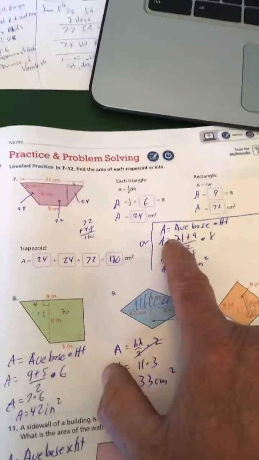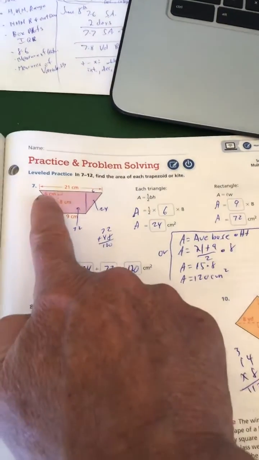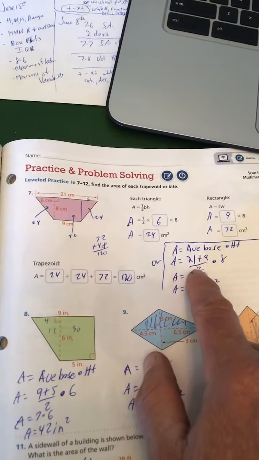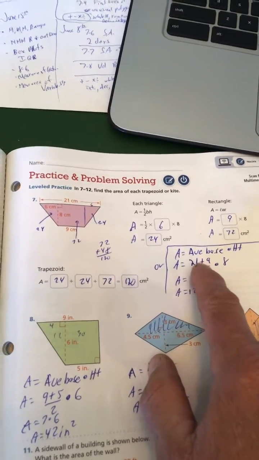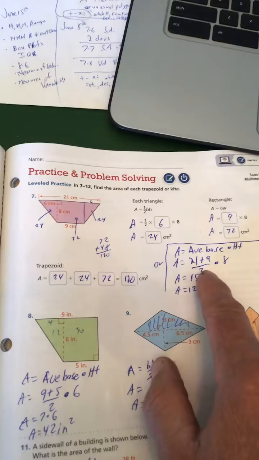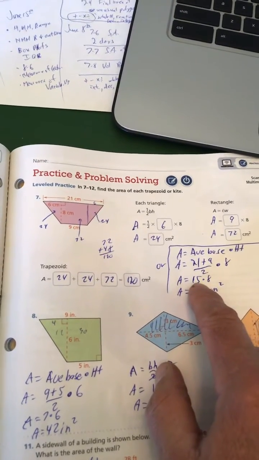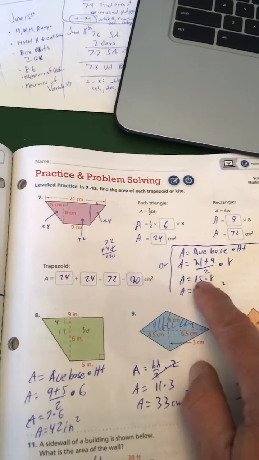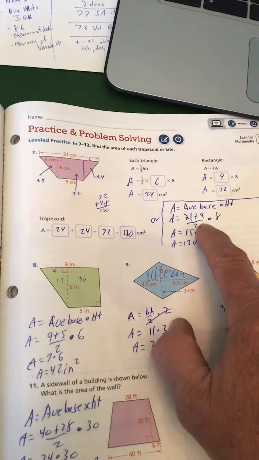But here, it's average base times height. Here's one base, here's the other base. So 21 plus 9 divided by 2. The average of 21 and 9 is, 30 divided by 2 is 15. And your height is the distance between your bases. 15 times 8 is 120. So I think this is a lot faster way to do it.